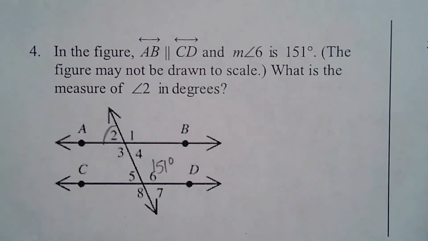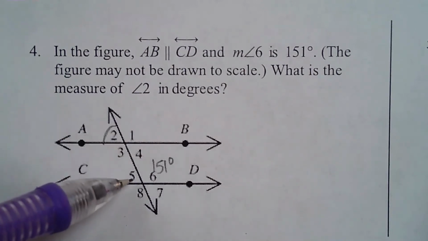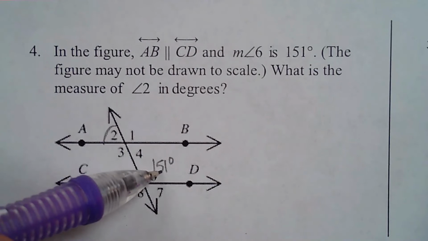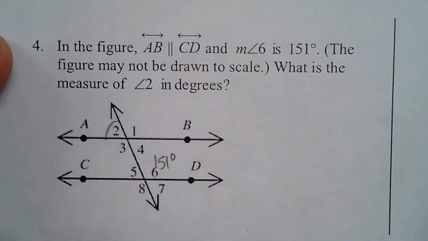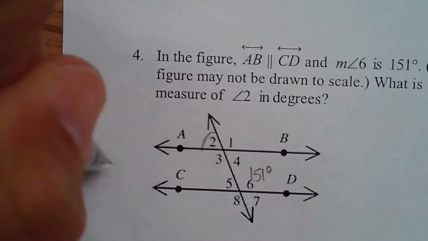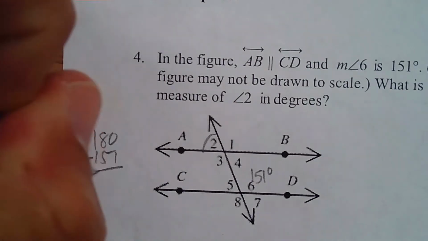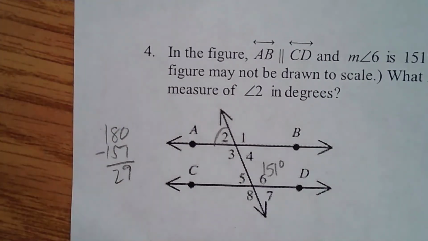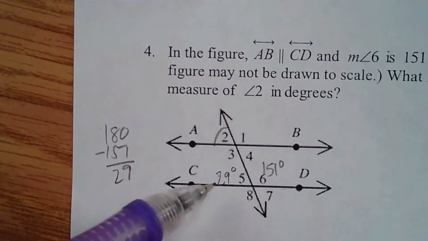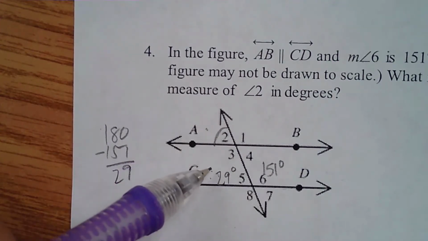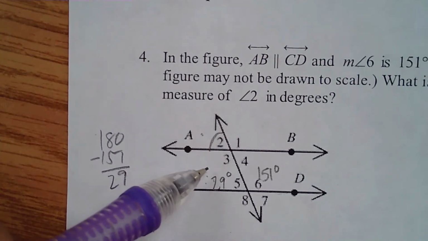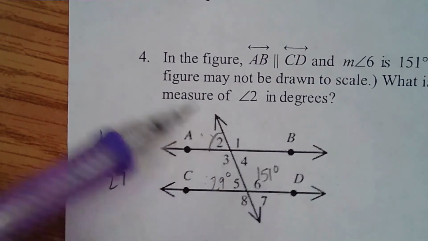Well, I think what I could do is say angle 5 plus angle 6 is 180 degrees. So I don't need my calculator for this. 180 minus 151, that's 29 degrees. So 29 degrees for that. So that and that make 180 degrees because we have a straight line right here. And then I know that these are corresponding angles. Again, in class, I said that if they look the same, they're going to be the same measure. So angle 2 is going to be 29 degrees.